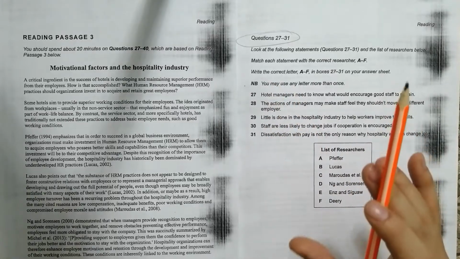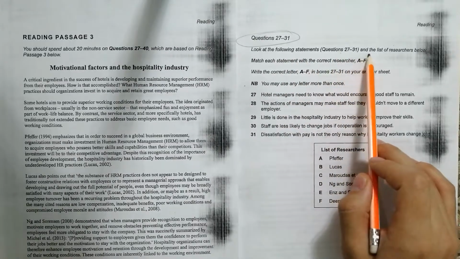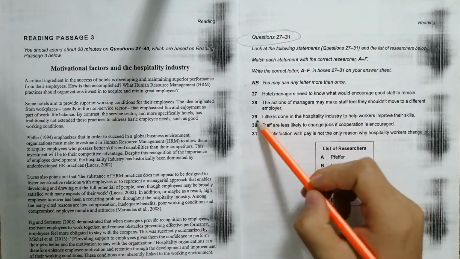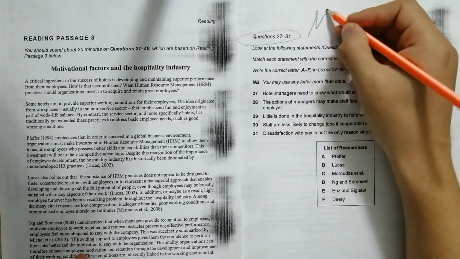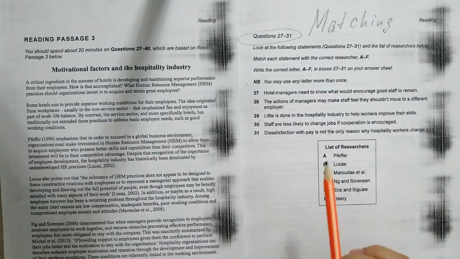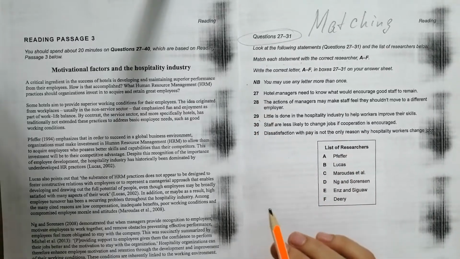Okay, let's do the same thing. As a rule of thumb, we first analyze the questions from 27 to 31 here. In this case, we are always recommended to read the instruction. Look at the following statements, questions 27 to 31, and the list of researchers below. Match each statement with the correct researcher. So this question type is called matching. The most confusing part of this question type is that some answers can be really close in the context.